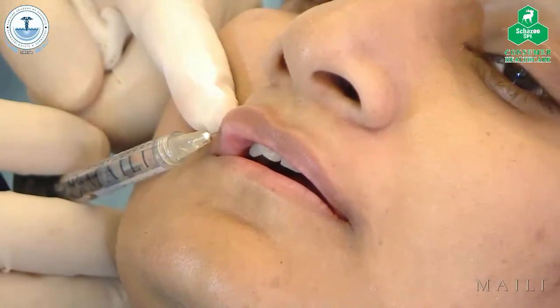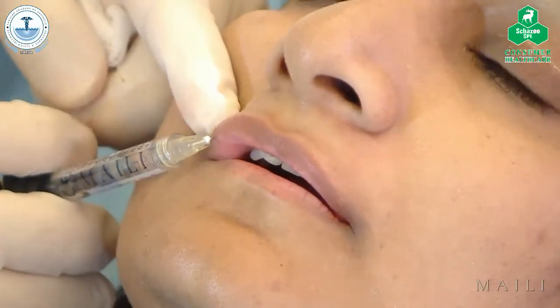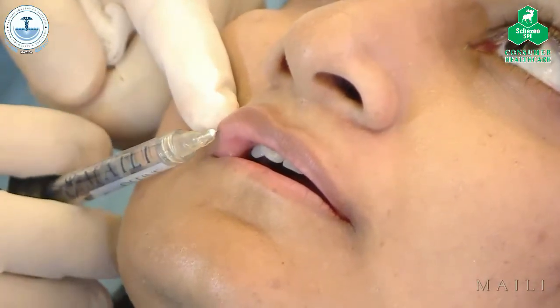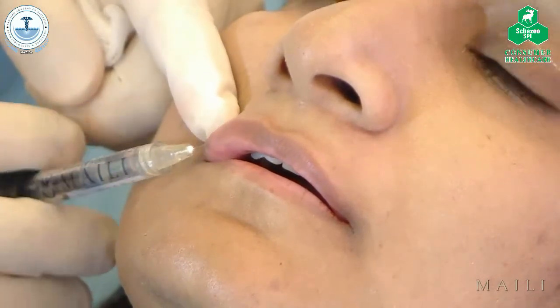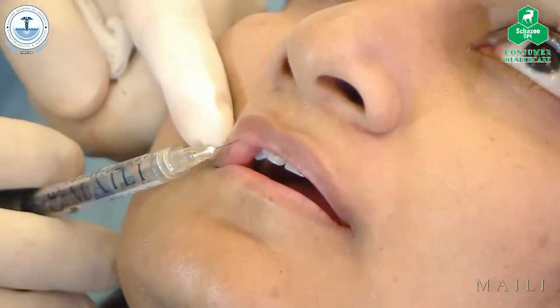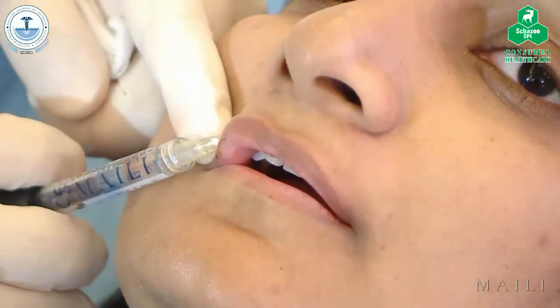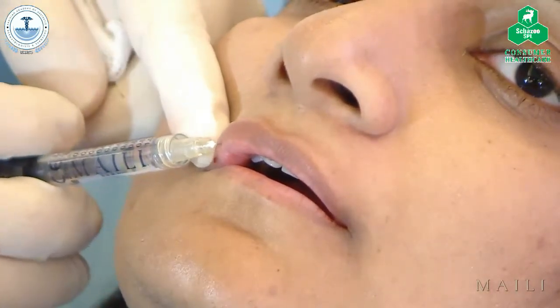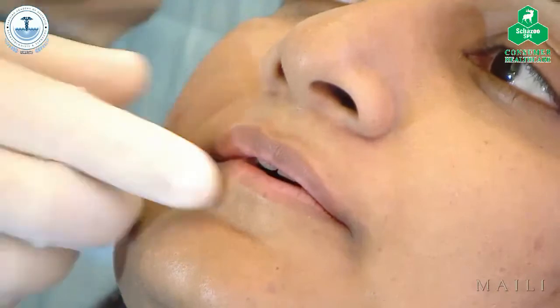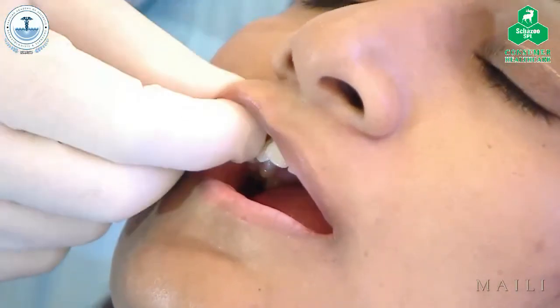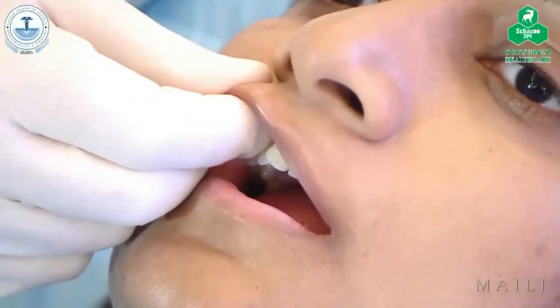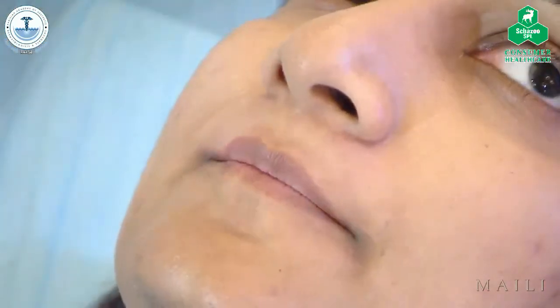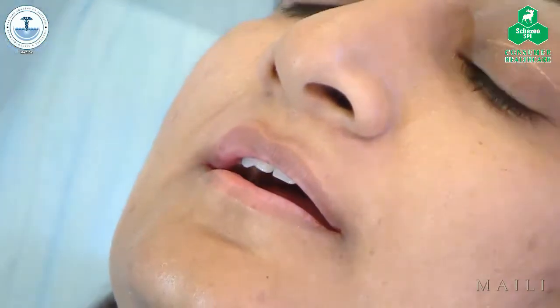Small prick. And just 2 lines here. And another 2 lines. Okay, again, 0.1. So you're adding support under the muscle, and then you're adding volume over the muscle. Yes, that's pretty much it.